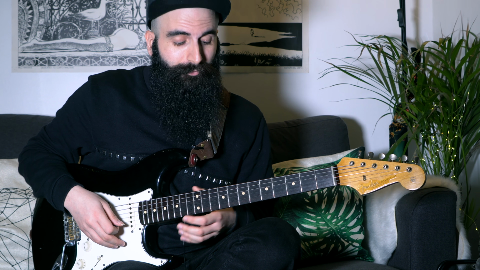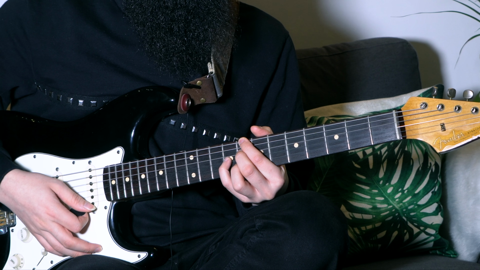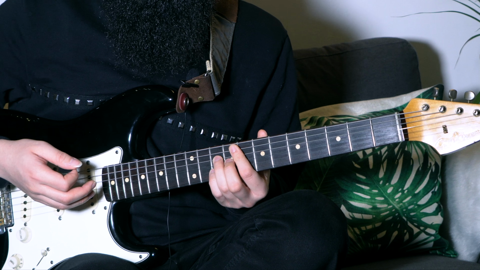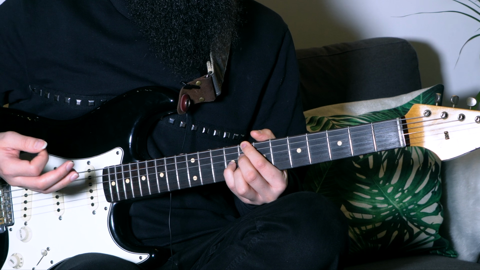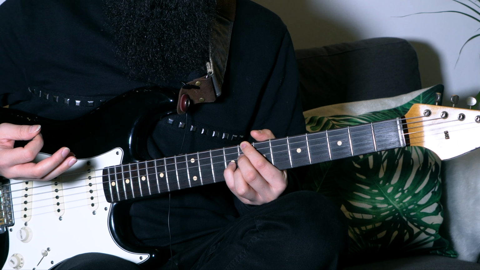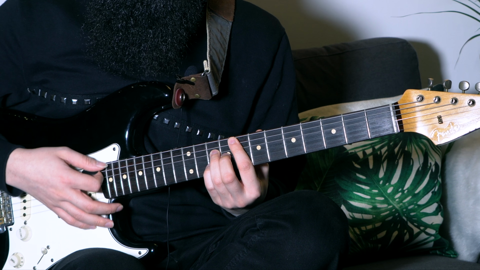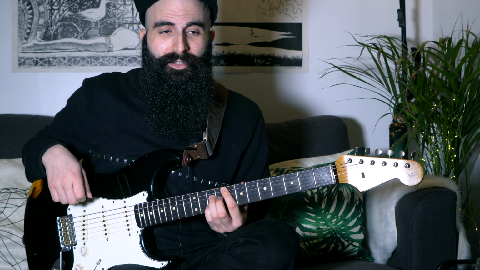So for example, a 5-1 chord progression in the key of F major is going to sound like this, where the 5 is going to be the C7, which creates this kind of tension that then you release when you resolve on the F major, which is going to be the first degree.